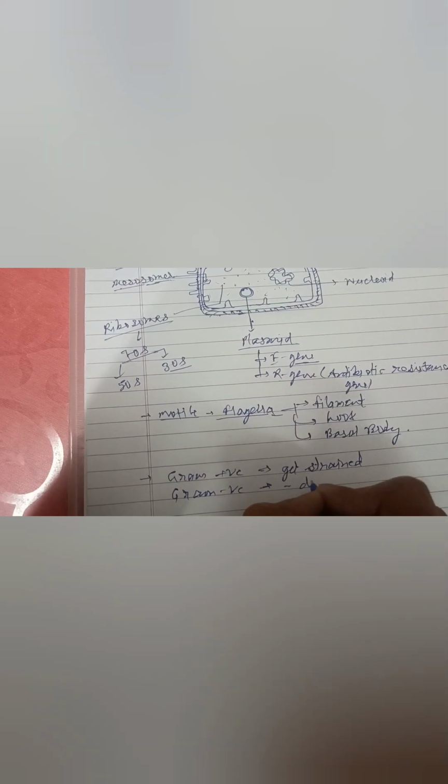One more thing you will see in your notebook is gram positive or gram negative bacteria. Gram positive bacteria are the bacteria which take the stain, and gram negative bacteria are the bacteria which do not take the stain.